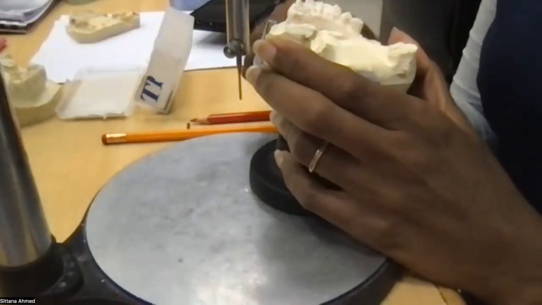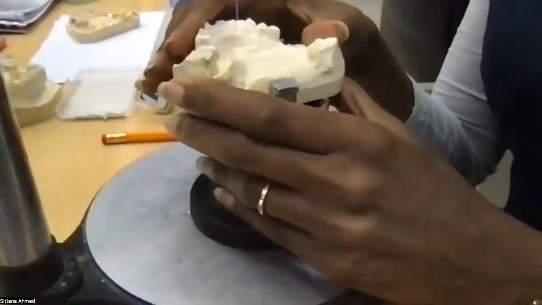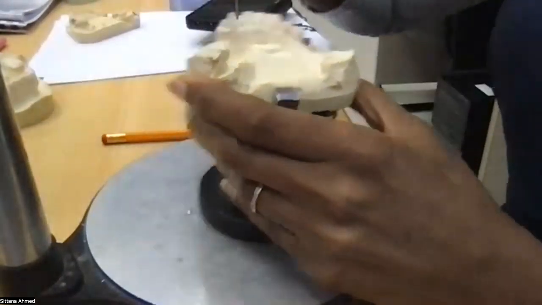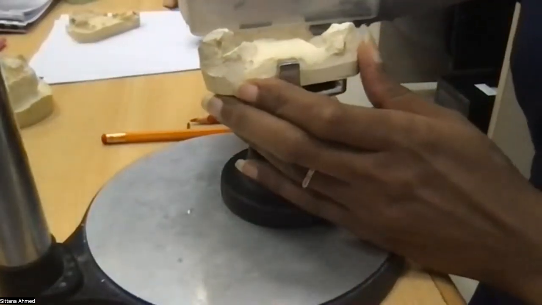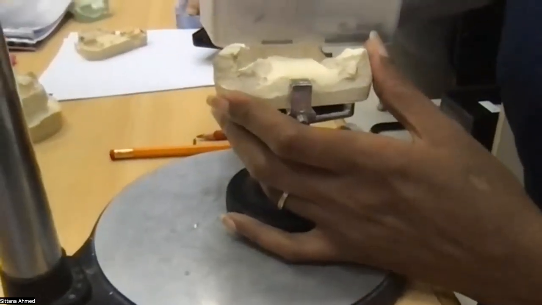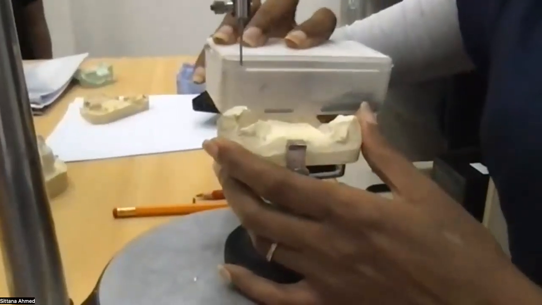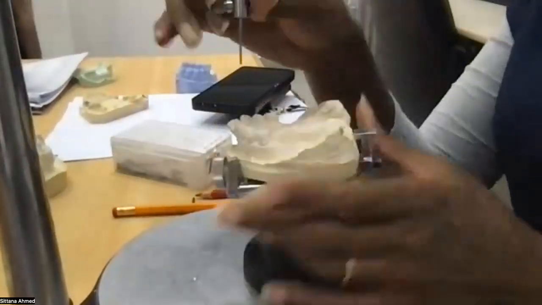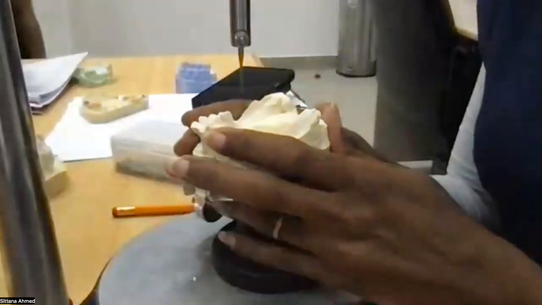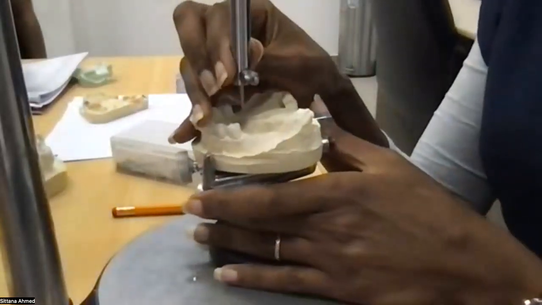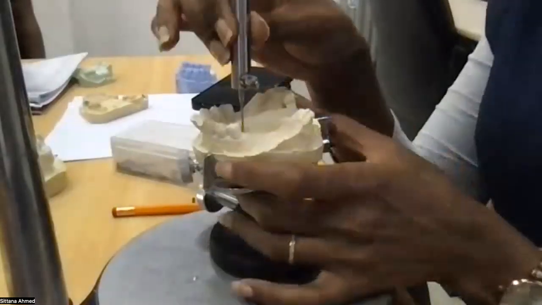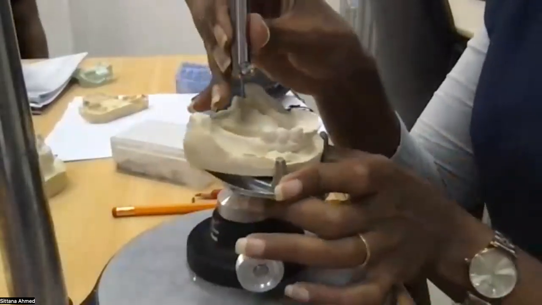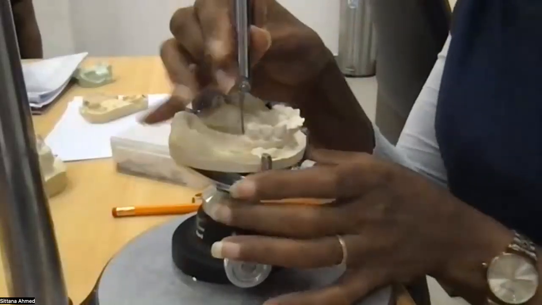It's the same principle. Number 1, put it at zero plane, which is put this on top. Make sure this is parallel to the floor of the table. That's actually parallel enough. So I lock it at that. Then number 2, you assess proximal guide planes. Here you have zero undercut. On this side you have zero undercut.